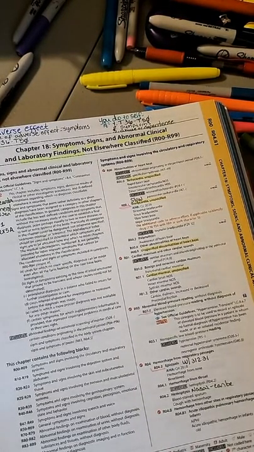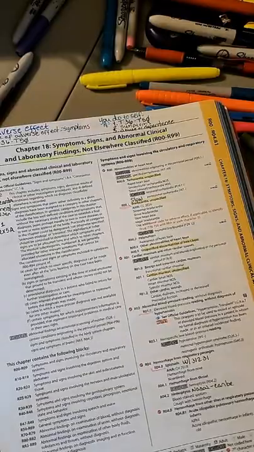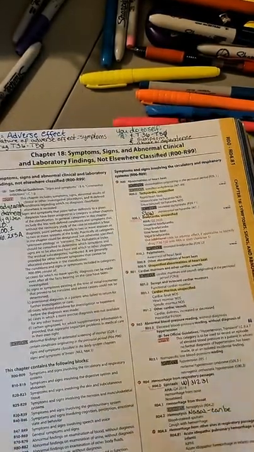Let's see. Oh yeah, we've got cough and a bunch of other ones on the next page. Sternal chest wall pain, angina. Yep, that's the R07.89. Chest pain versus anxiety. They got lots of examples, just tons of stuff.